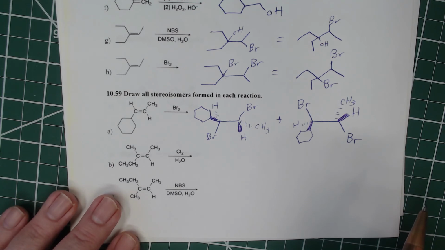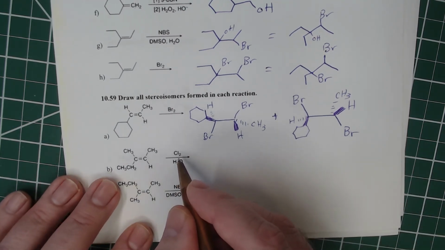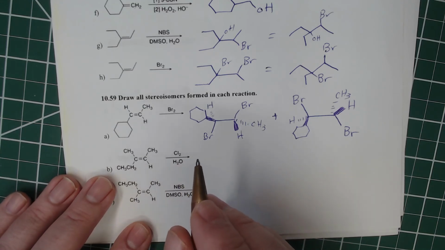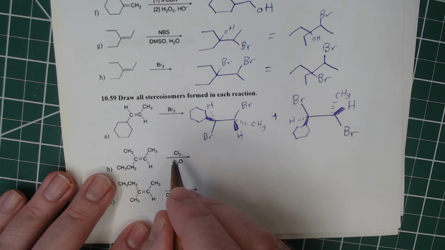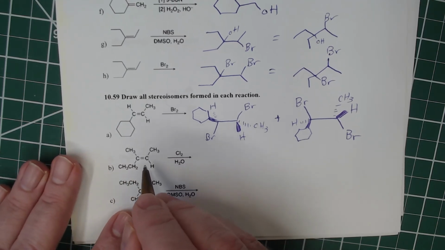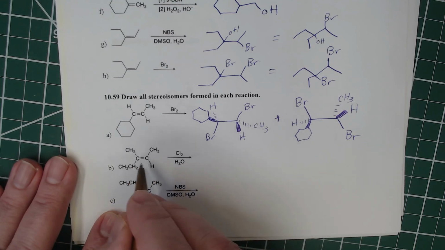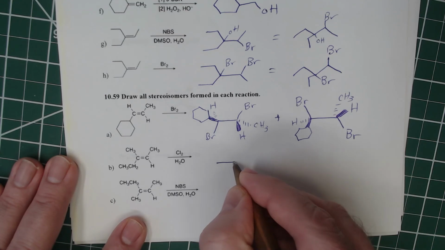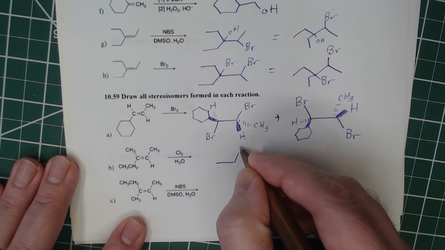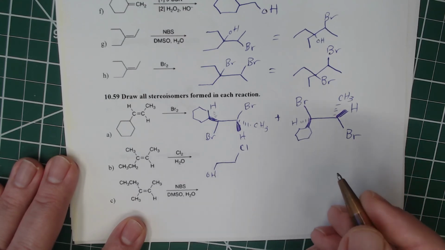Okay, so on this next one, we're forming a chlorohydrin. And with that chlorohydrin, there's 2 different ways this could work. But on both of them, the chlorine is going to end up on the less substituted carbon. So we're going to add chlorine and then OH across this carbon-carbon double bond. Let's do it one way, like this, where the chlorine is there and the OH is there.